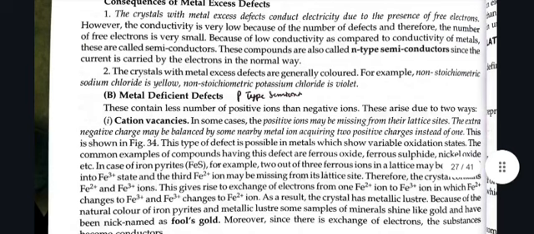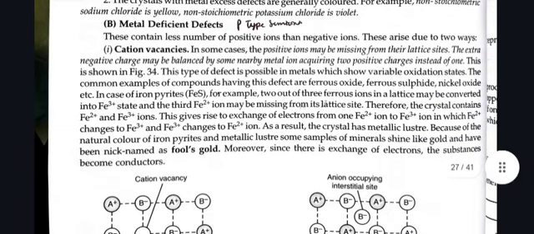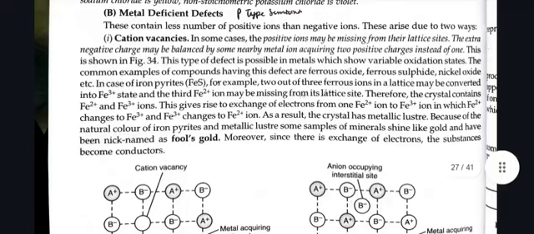Next comes metal deficient defects. These contain a smaller number of positive ions than negative ions. This arises due to two types. First, cation vacancies. In some cases, the positive ions may be missing from the lattice site. The extra negative charge may be balanced by some nearby metal ion acquiring two positive charges instead of one. This is shown in figure 31. This type of defect is possible in metals which show variable oxidation state.